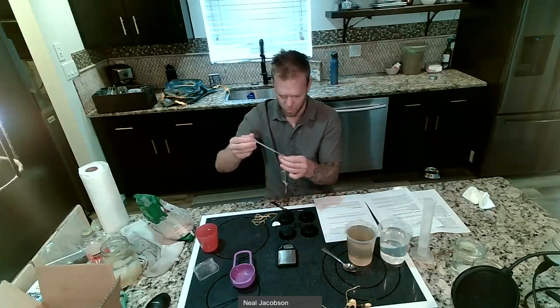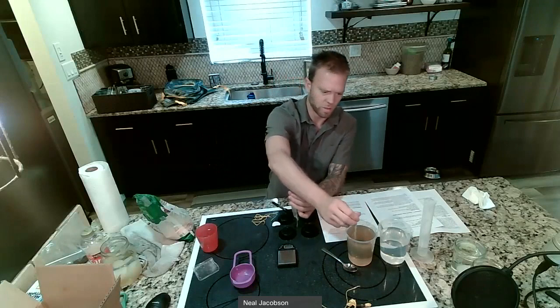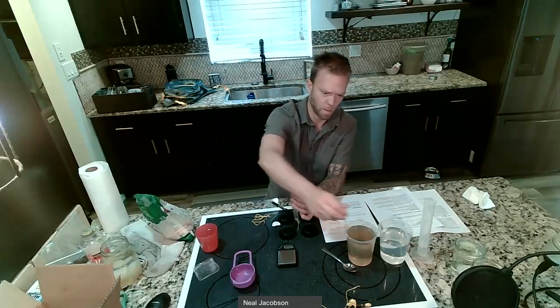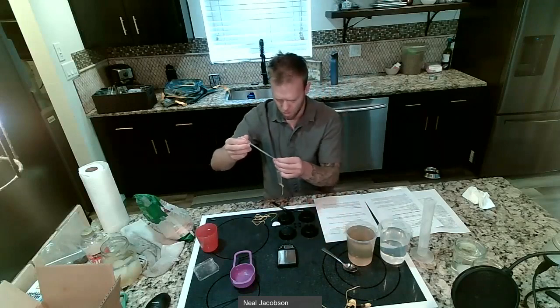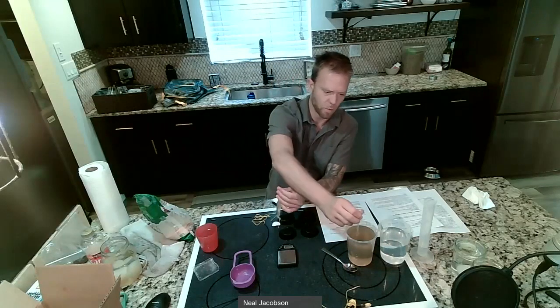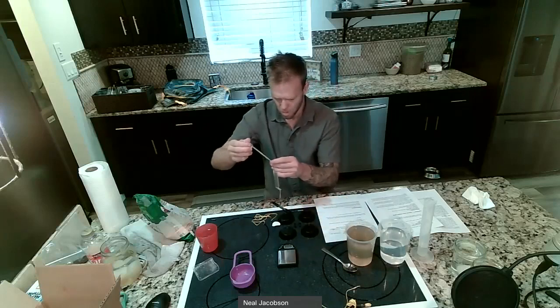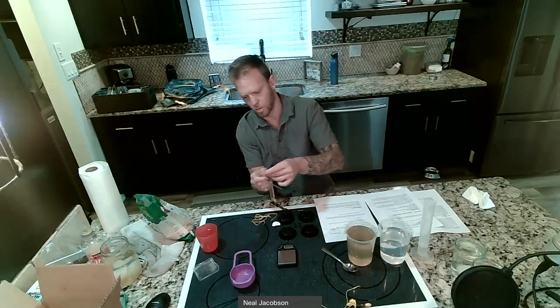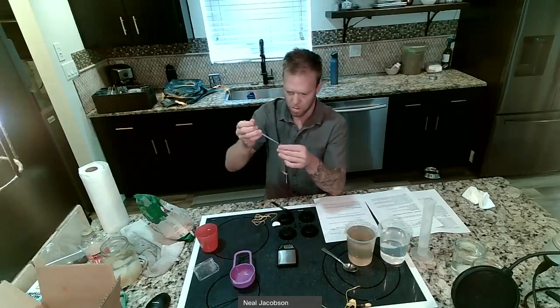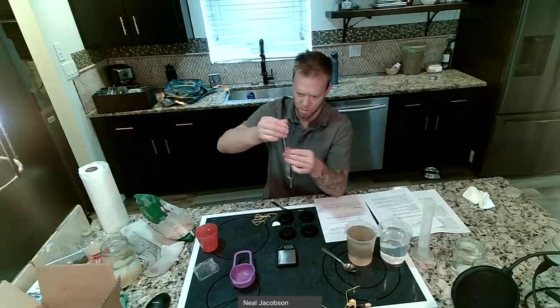If you're following along with me, I'm just using a transfer pipette to transfer over my sucrose. I want to leave enough room at the top that I can twist it and tie it. And then we're going to weigh these dialysis bags before and after.